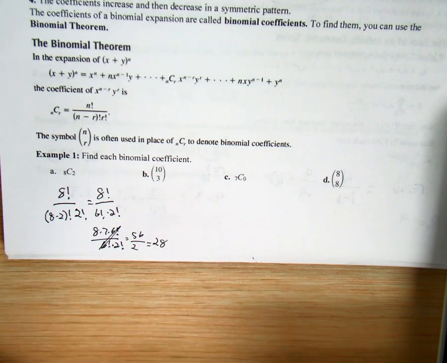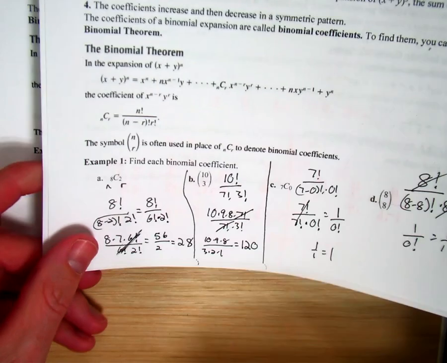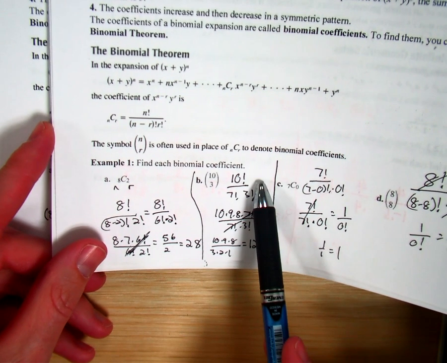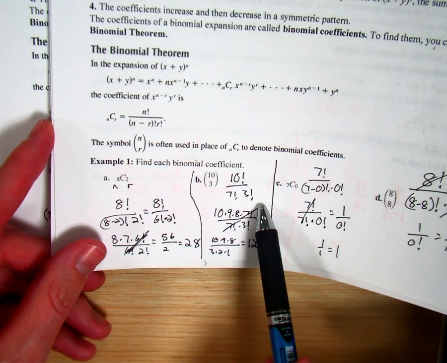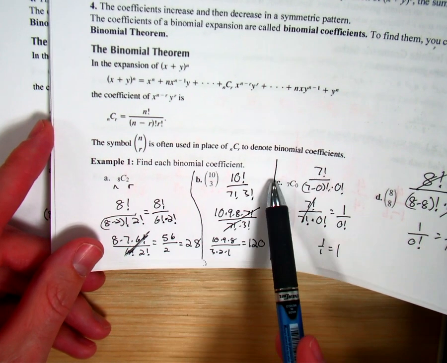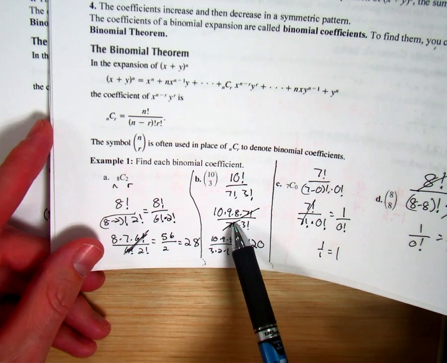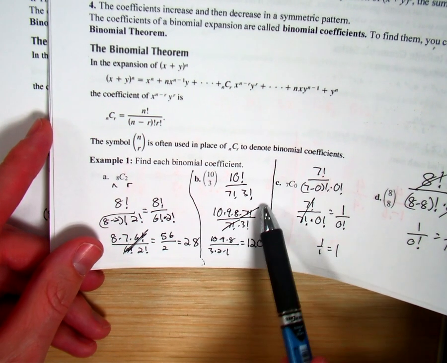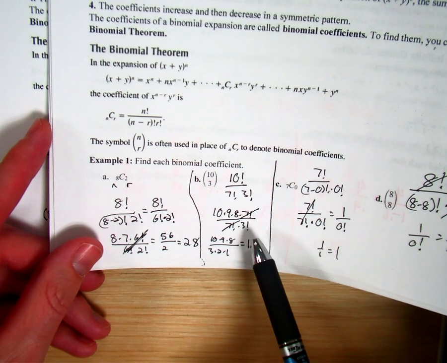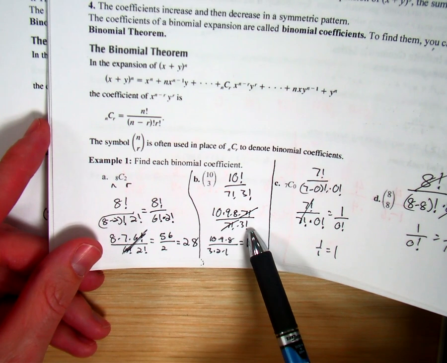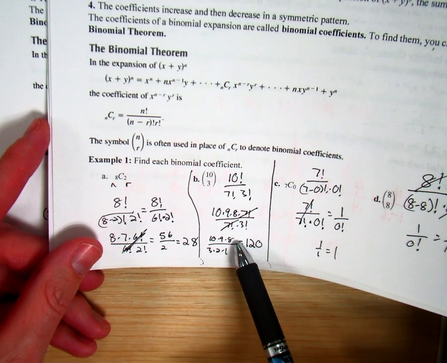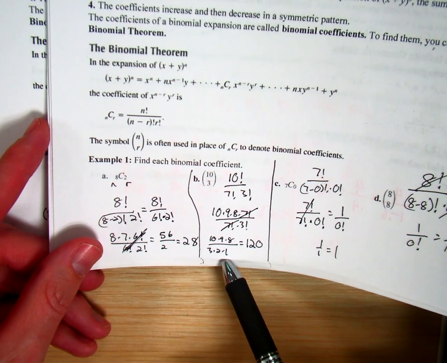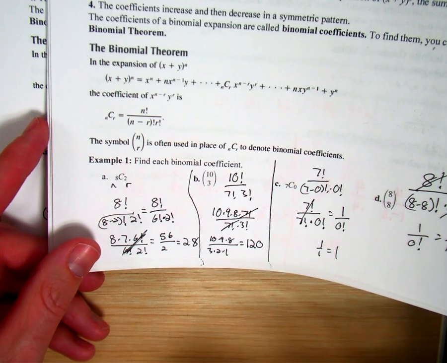Alright, so with B, we should have 10 factorial over 7 factorial times 3 factorial. We're going to expand 10 out a little bit. 10 times 9 times 8 times 7 down will be 7 factorial over 7 factorial. Those will cancel. And then we have 3 factorial left. So 10 times 9 times 8 over 3 times 2 times 1 should be 120.